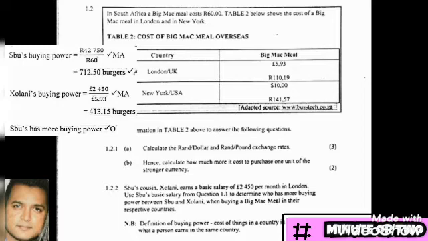Now using this information here, and we go to the London box, where in our table they've given us the price of the Big Mac meal. We see that it's £5.93. So dividing this through, we come to 2,450 divided by 5.93, and our answer will be 413.15 burgers.